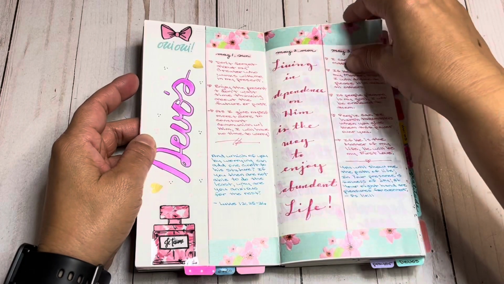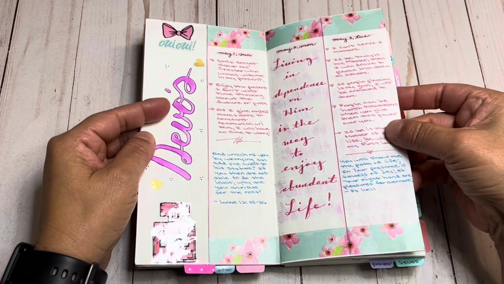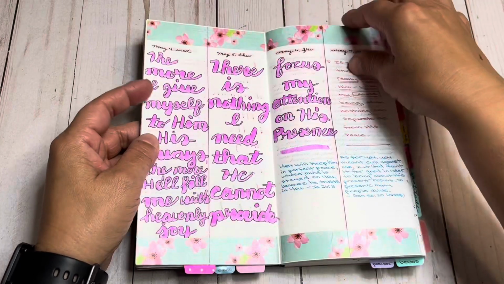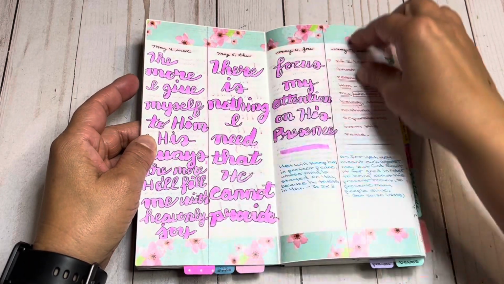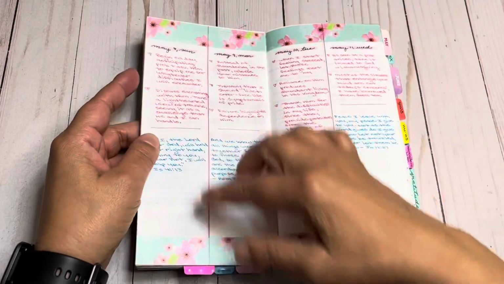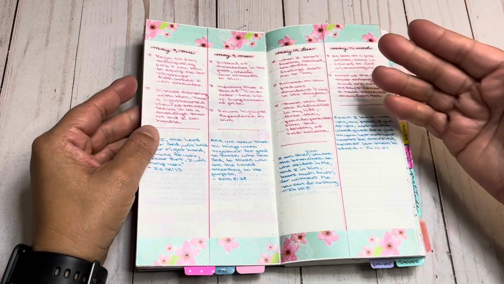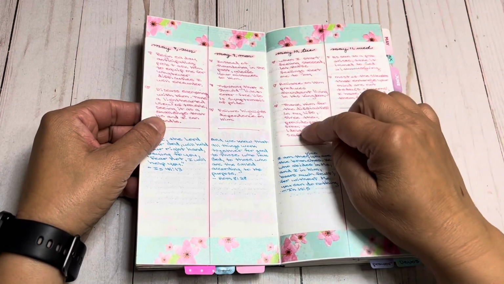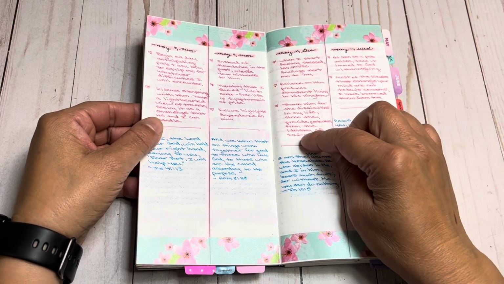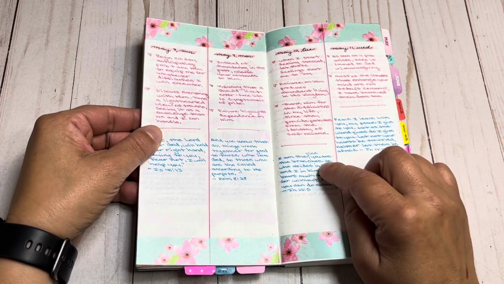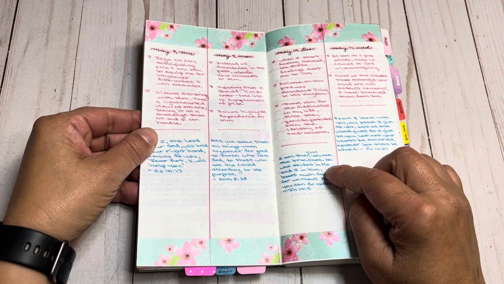And here's my Devo section. I use the Jesus Calling. And I started doing this, you know, like one main thought, but I wasn't feeling it. So what I do is I read the Devo, and then I extract certain nuggets that I want to remember, and then I'll just choose one scripture to write out.